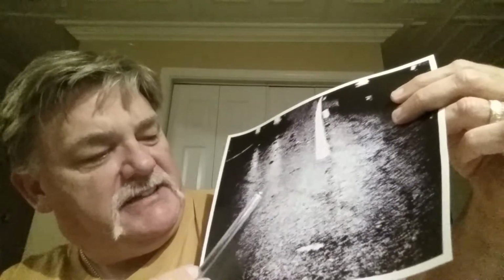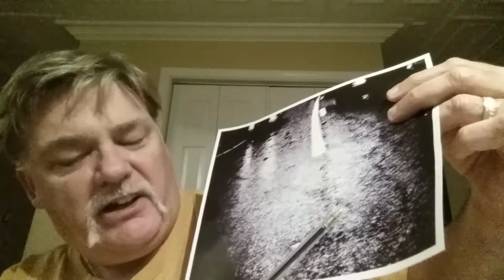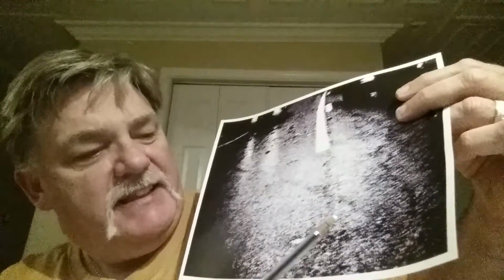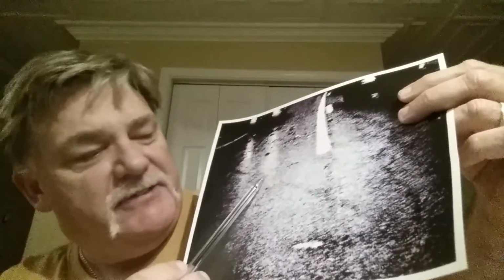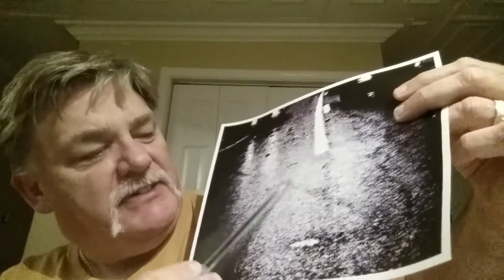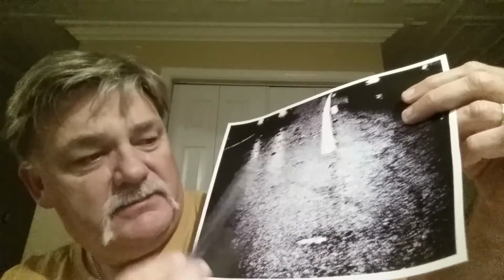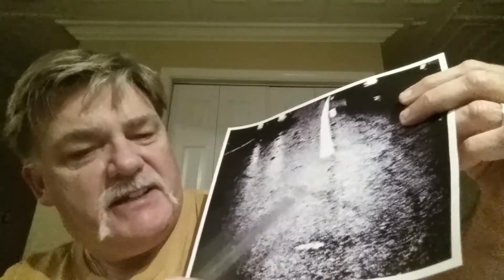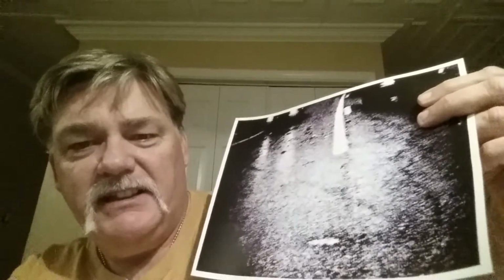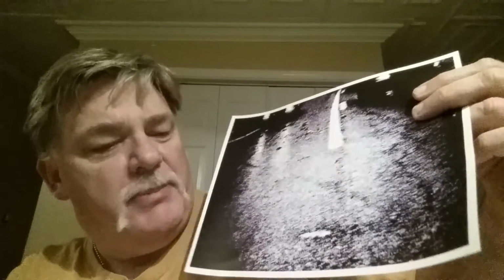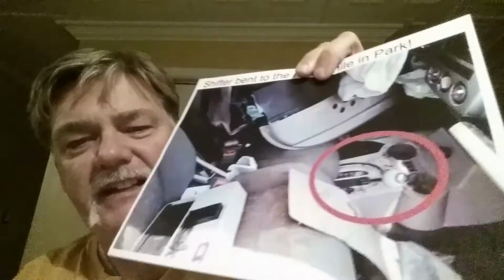So why would there be a skid mark here? If the car was in park, then there would be a skid mark. But if the car was in drive, the wheels would have simply turned and there wouldn't be a skid mark. So you might say, well, maybe his body knocked the car into park. Well, this is the interior of the vehicle, and there are pictures on Allyn's website that you can look at for a closer look.